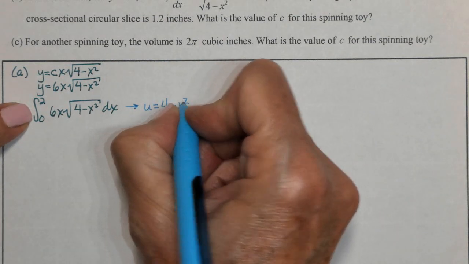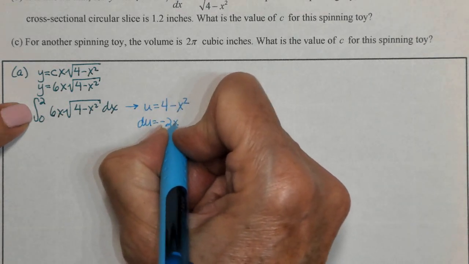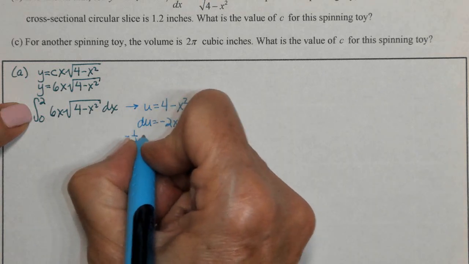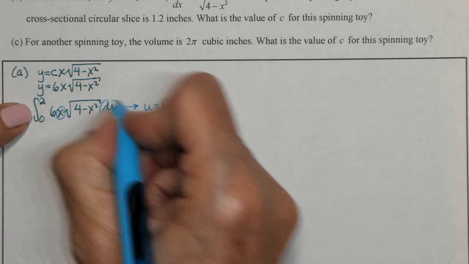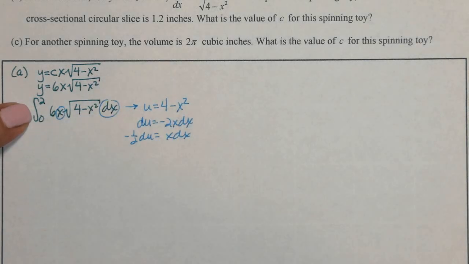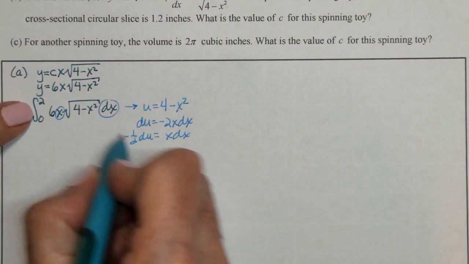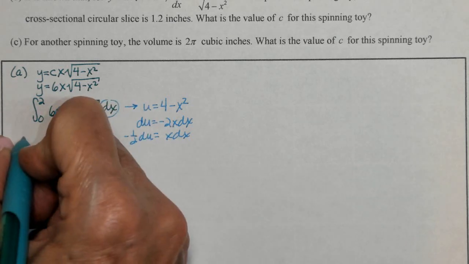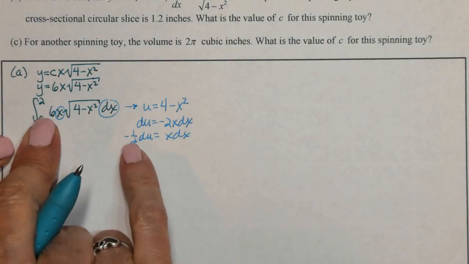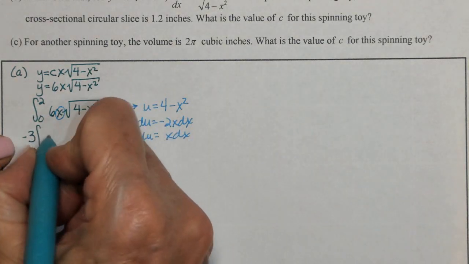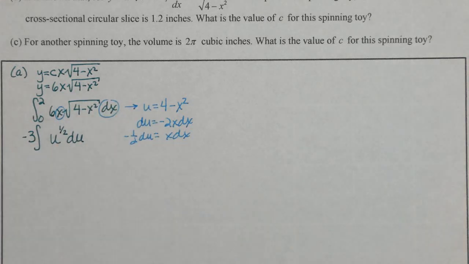u is equal to the inside of that square root. Du is negative 2x dx. Negative 1/2 du is x dx. So x dx is negative 1/2 du. I'm going to take the 6 out, and I'm going to write the negative 1/2 out. Negative 1/2 times 6 is negative 3. So that's the 6 and the negative 1/2. And then inside I'm going to have u to the 1/2 du, because that's square root.